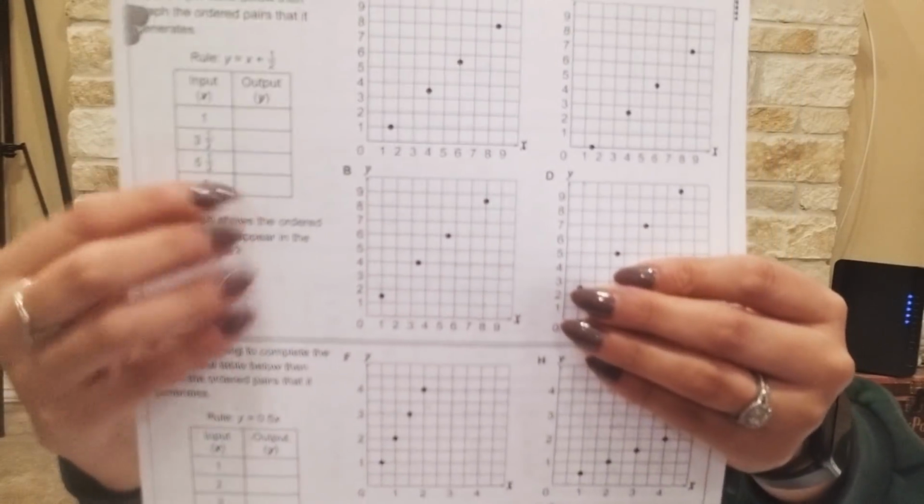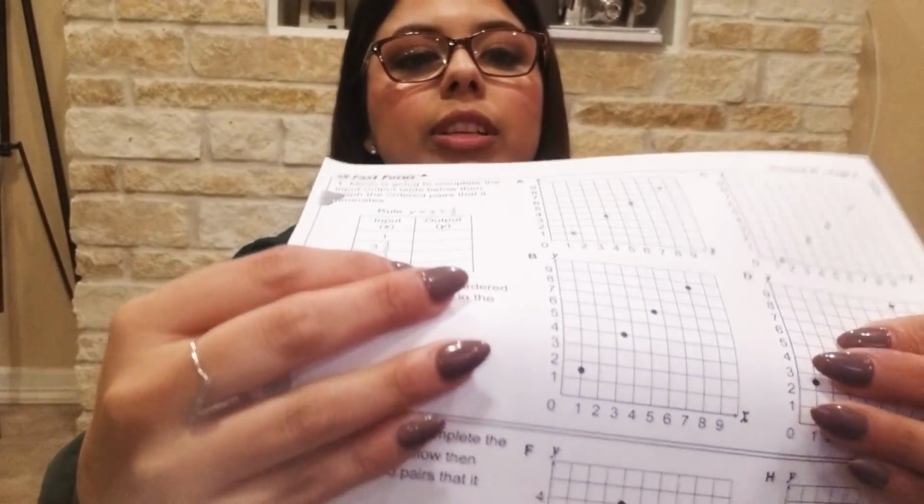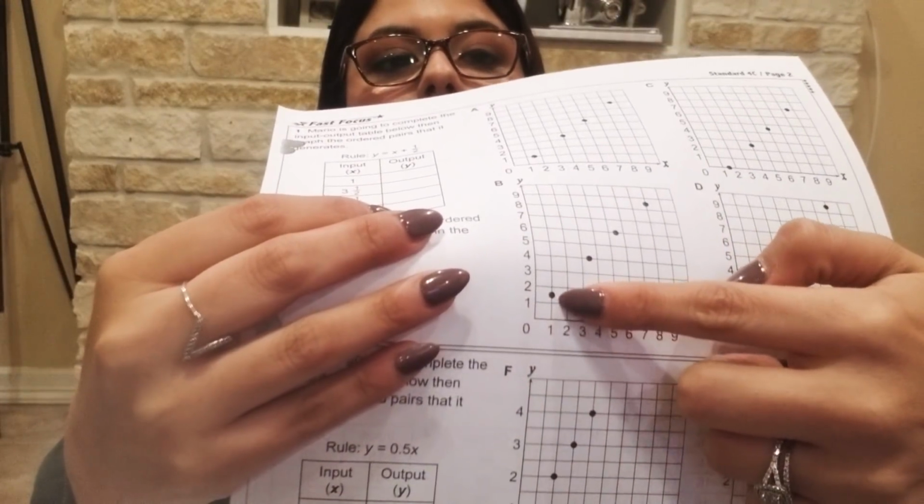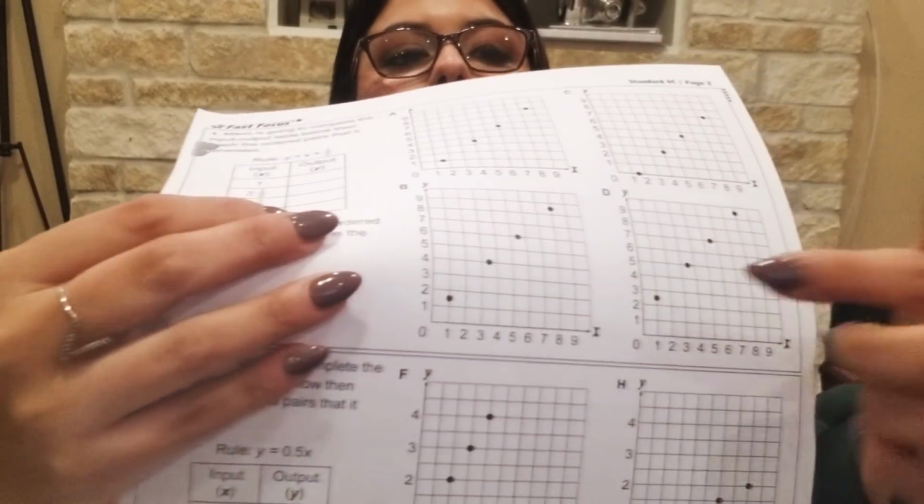So that leaves me with B and D. Okay, so I know that my first pair has to be in 1, up 1.5. Sorry, it's hard to see it backwards like that. I have to look at it first. Okay, so it seems that on B, they did go in 1, 1.5. Okay, if you can see that or not. They did go in 1 and then up 1.5. So that one's okay. So let me check over here.